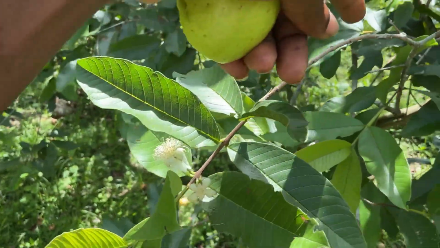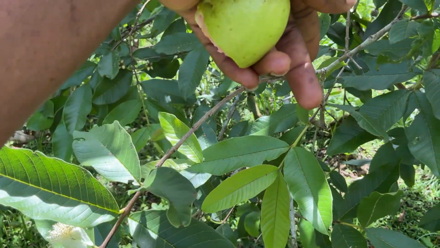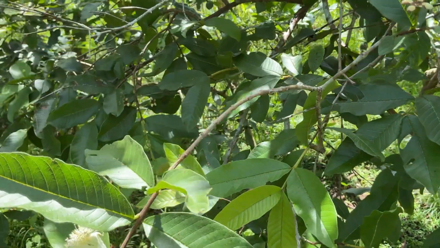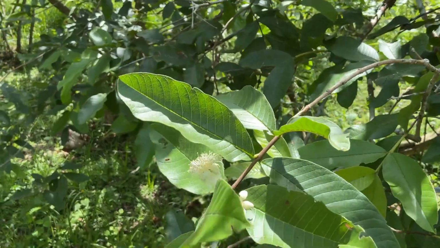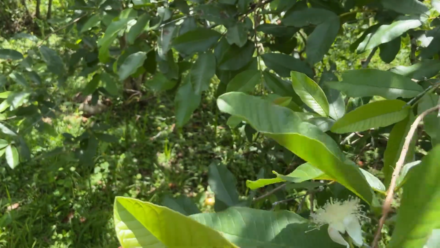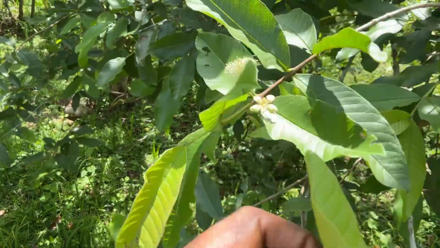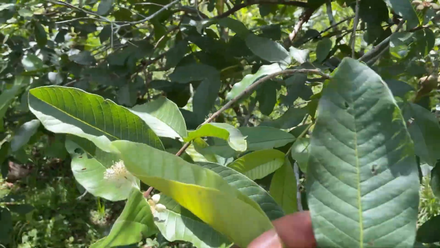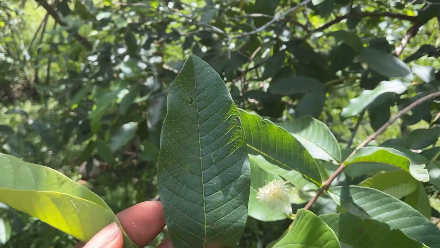Closer up to the trunk, or where the branch is coming out, you will find the older leaves. And you will also see a difference in the colors. As you can see, the younger leaves are a lighter green, and the older leaves are a darker green.